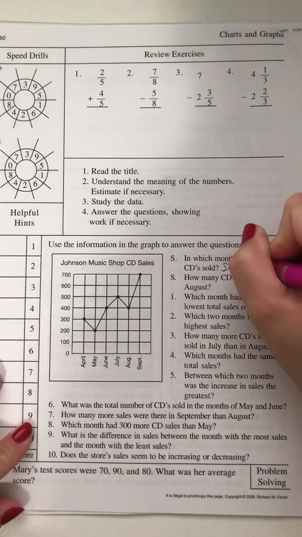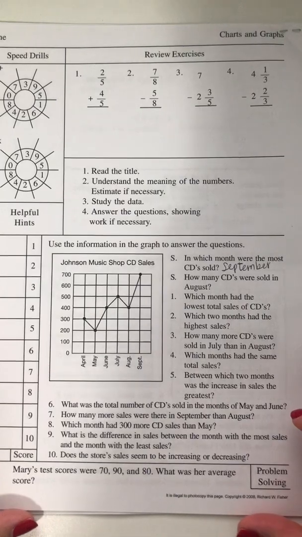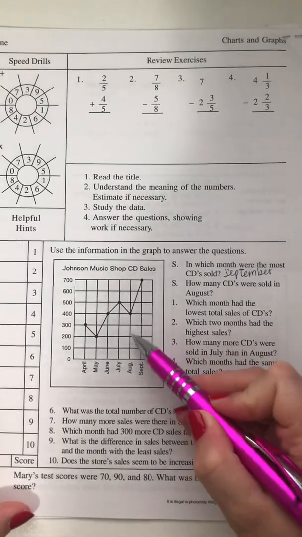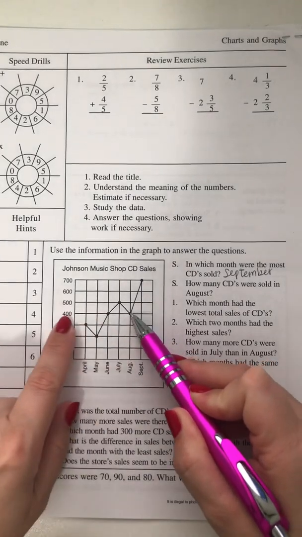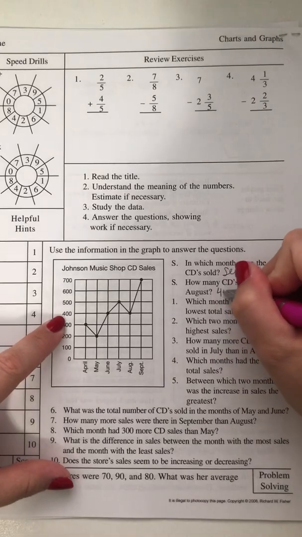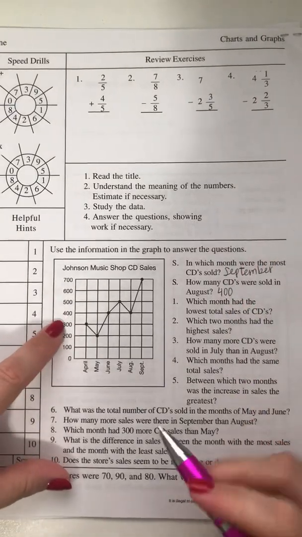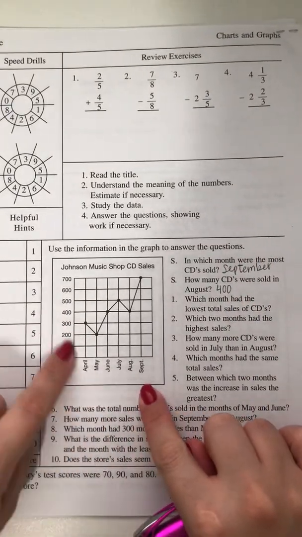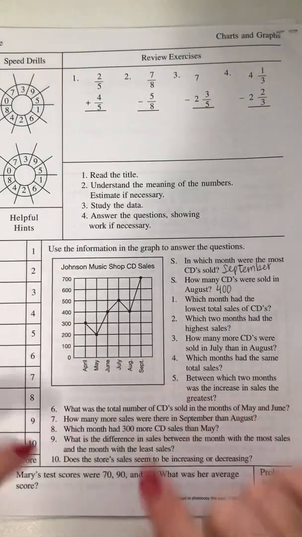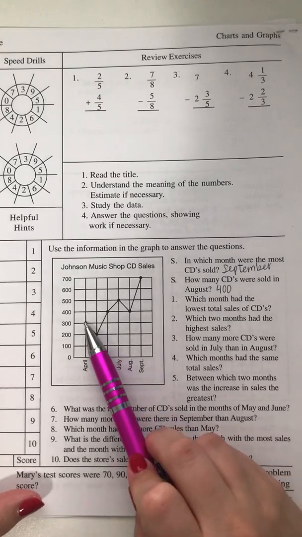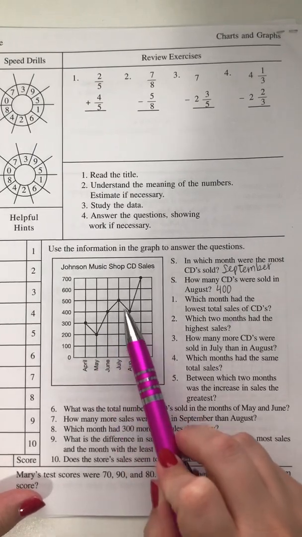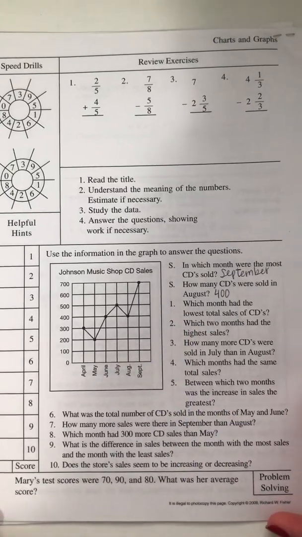Then for the second sample, it says how many CDs were sold in August. So we take a look at August, go to the dot, and notice that it is at 400. And because the number just stays the same and there isn't any kind of scale, we just write the number that we see. So for numbers 1 through 10, you're just going to take a look at where the points land and also when there are decreases and increases.